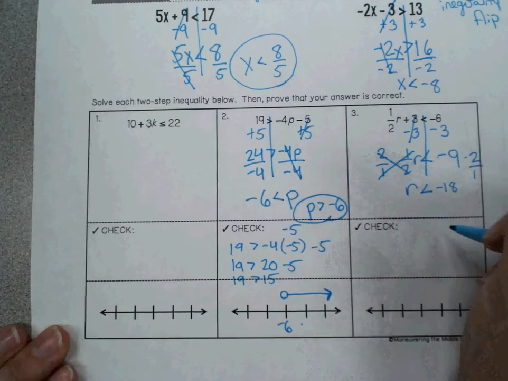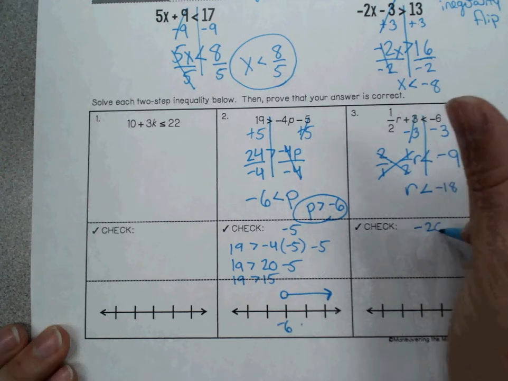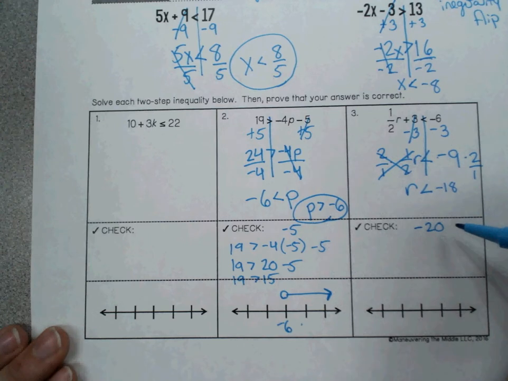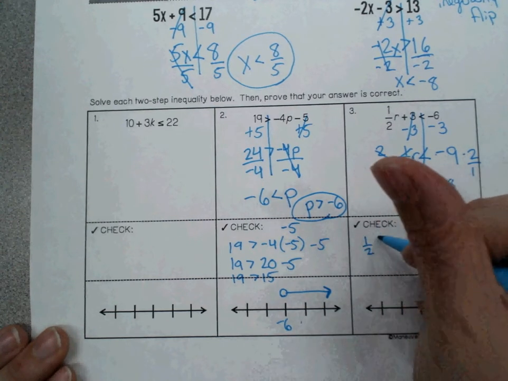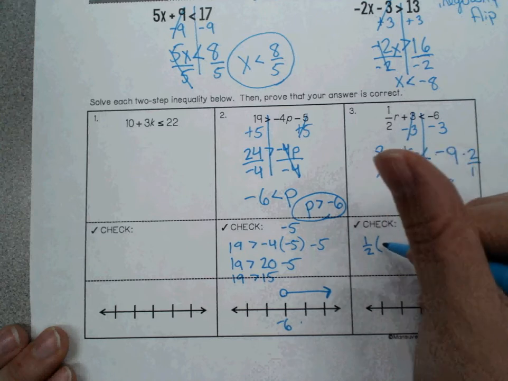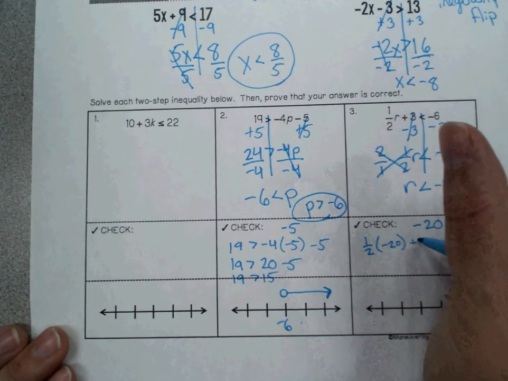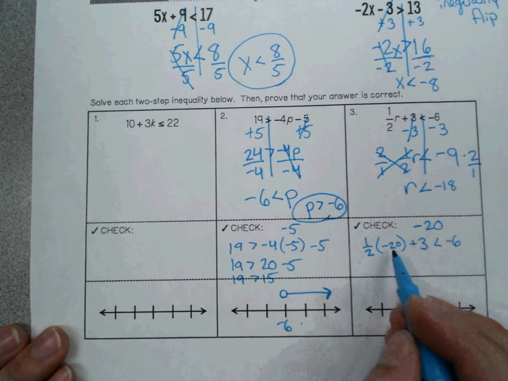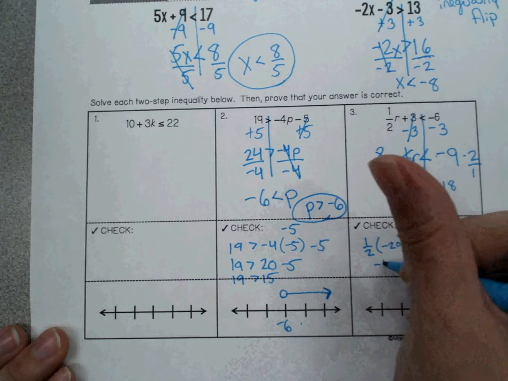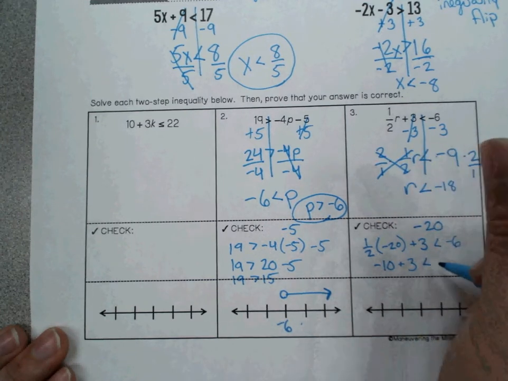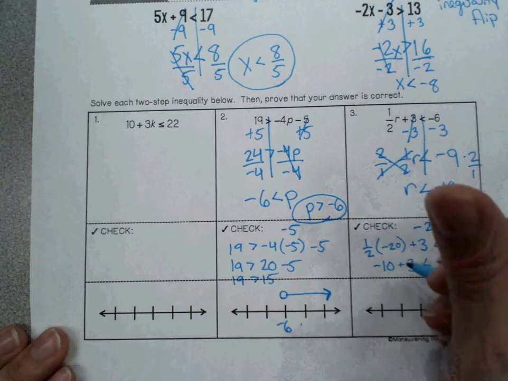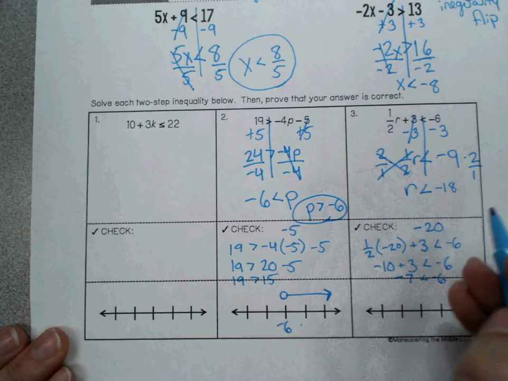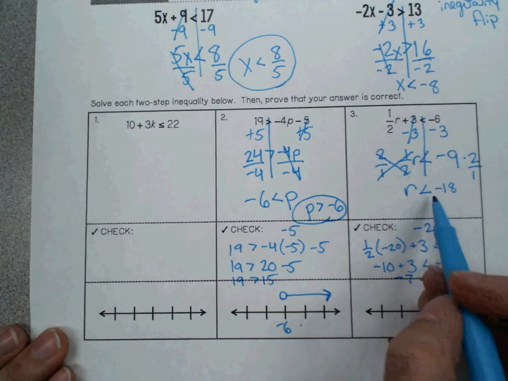So take a number less than negative 18. I'm going to take negative 20, just because an even number is going to be a little bit easier to deal with. So we'll have 1/2 times our r, negative 20, plus 3 is less than negative 6. 1/2 times negative 20, half of 20 is 10, so it's going to be negative 10, plus 3 is less than negative 6. Negative 10 plus 3 is negative 7, and negative 7 is less than negative 6. So our inequality is facing the right direction.